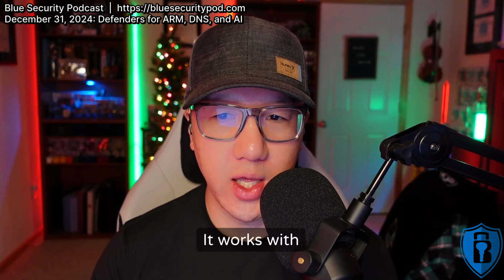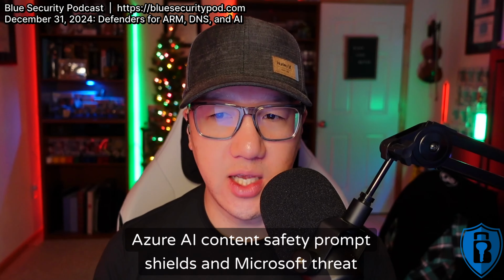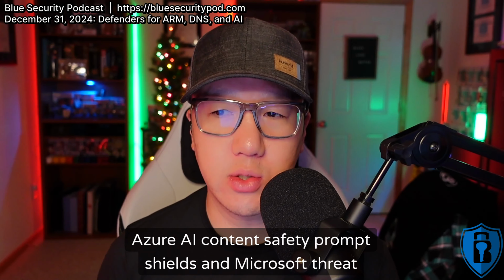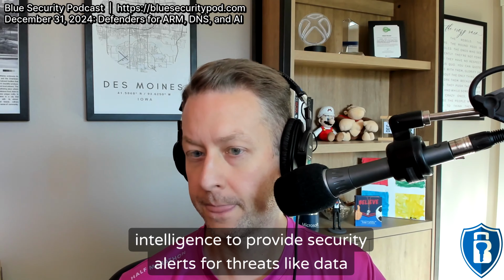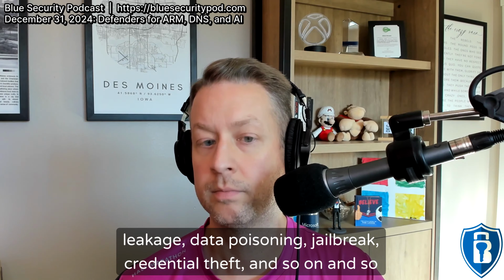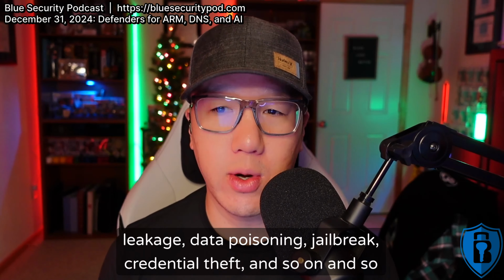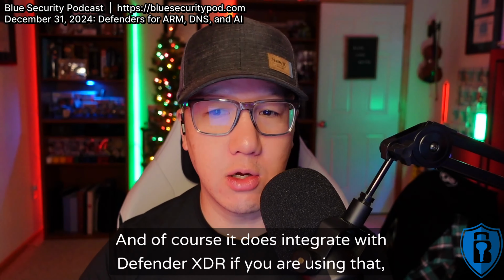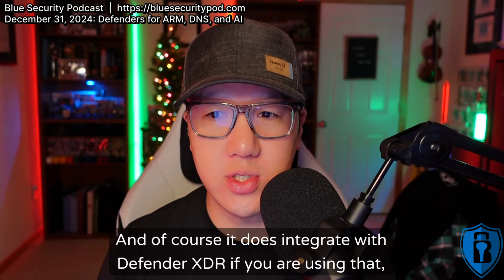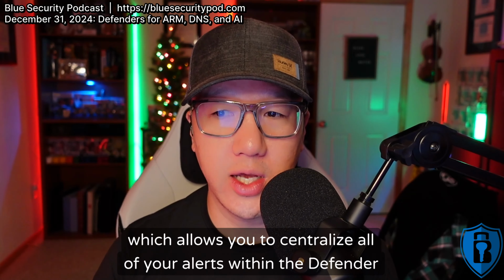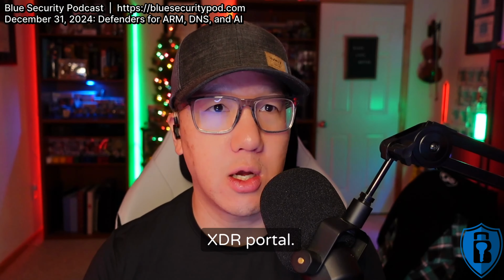It works with Azure AI Content Safety Prompt Shields and Microsoft's Threat Intelligence to provide security alerts for threats like data leakage, data poisoning, jailbreak, credential theft, and so on and so forth. And of course, it does integrate with Defender XDR if you are using that, which allows you to centralize all of your alerts within the Defender XDR portal.